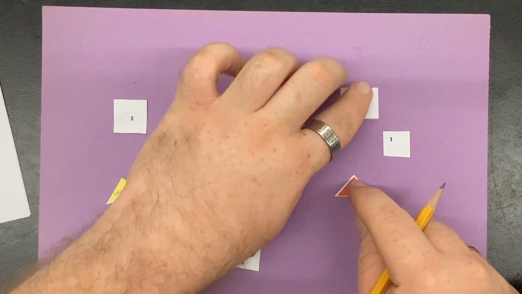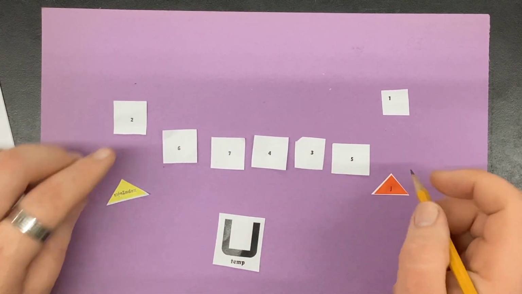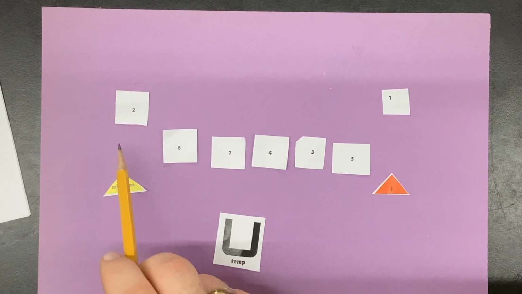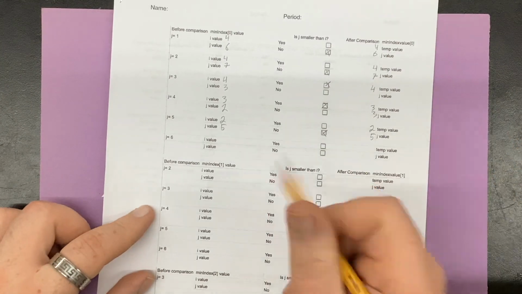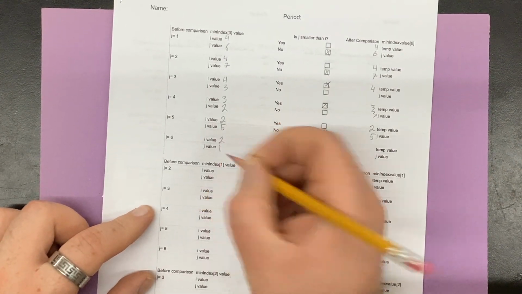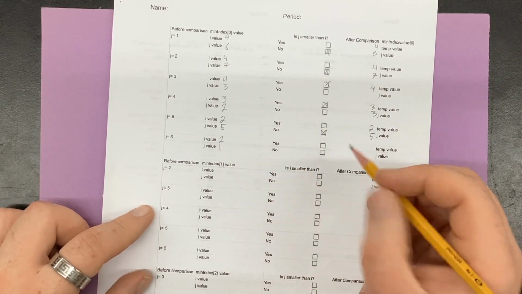And then we move over to the last index of the array as it is now, which is 1. So I is 2, J is 1. Now I ask, is J smaller than I? Is 1 smaller than 2? Yes.